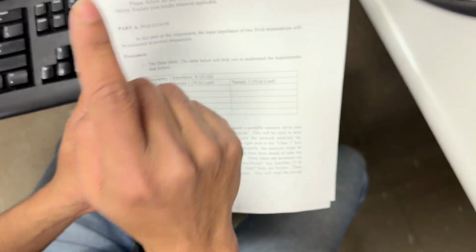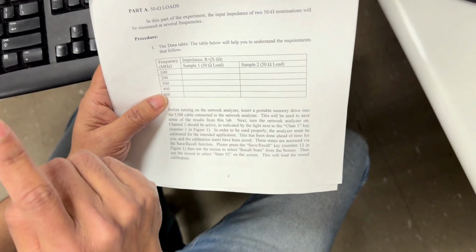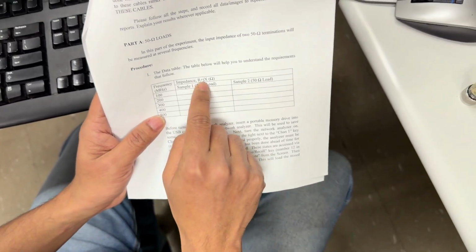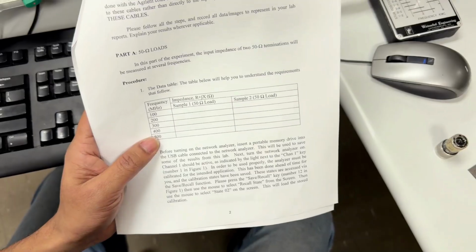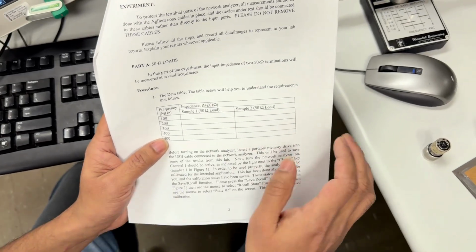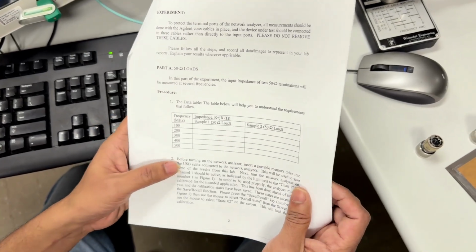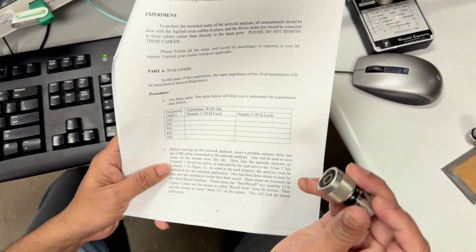So it might not show up as exactly 50 ohm. Also there should be some reactance as well, which is jX. You see, R plus jX. So we will verify how things actually differ from the real value of 50 ohm.